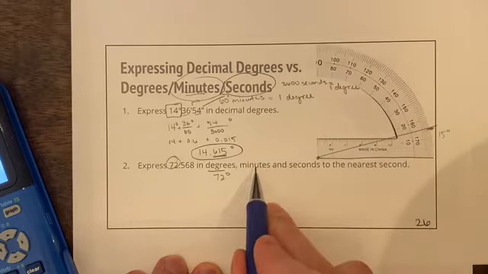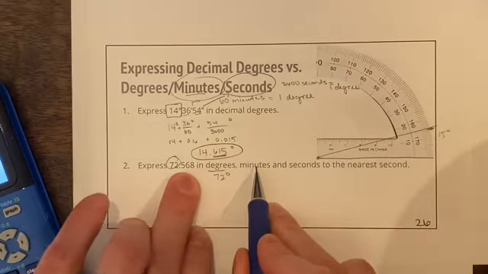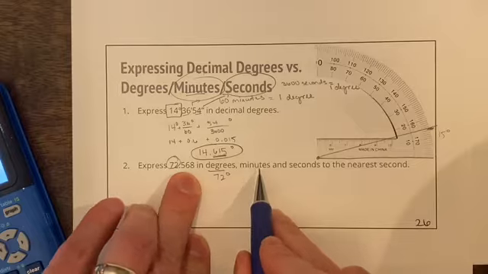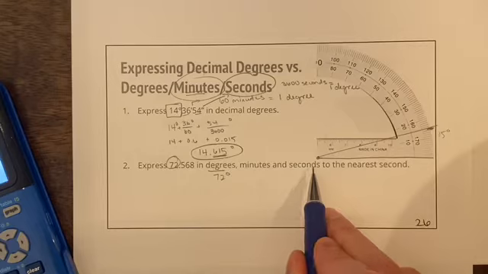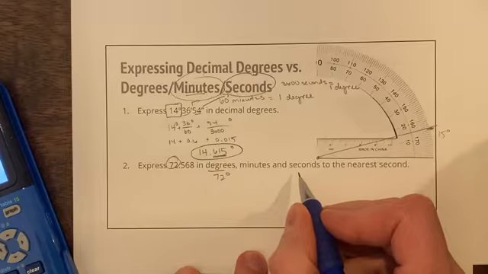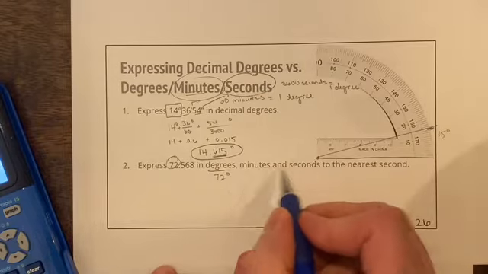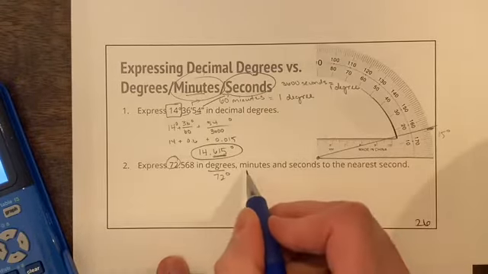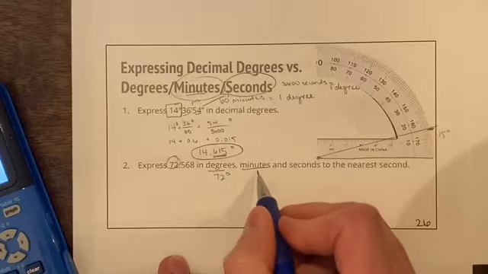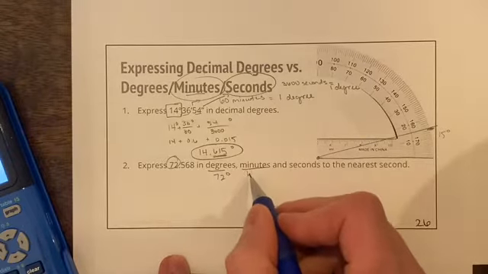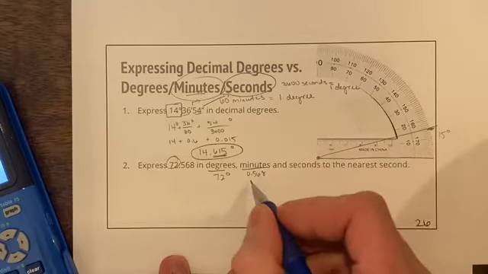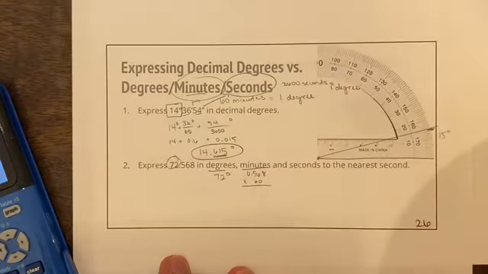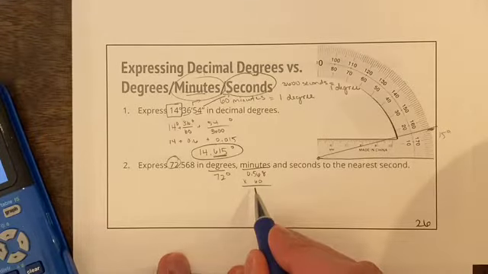For our minutes, now instead of dividing, we're actually going to multiply. But we need to start with the seconds first. So we're going to take our decimal, or I'm sorry, we're going to go with minutes first. I don't know why I went in the wrong order. So to find our minutes, we're going to take our decimal of 0.568, and instead of dividing it by 60 this time, we're going to multiply it by 60. And that's going to give us how many minutes we have, right?